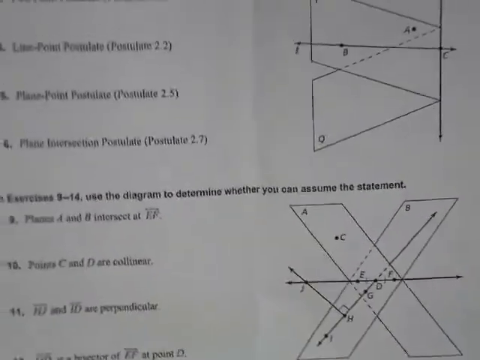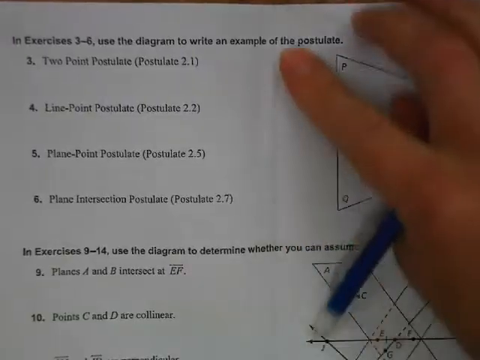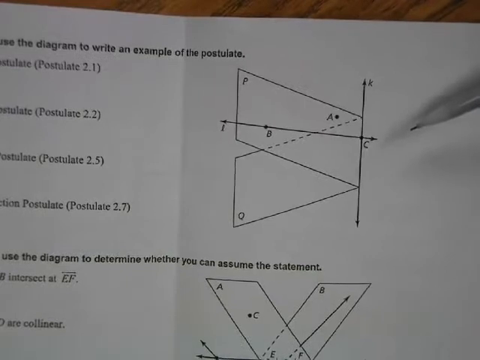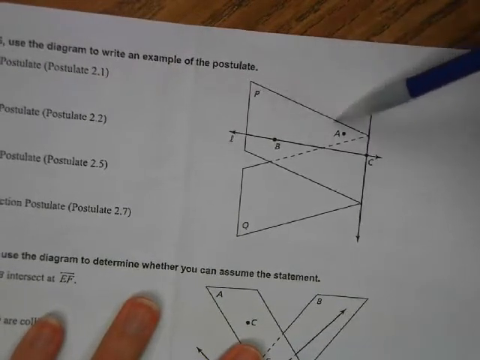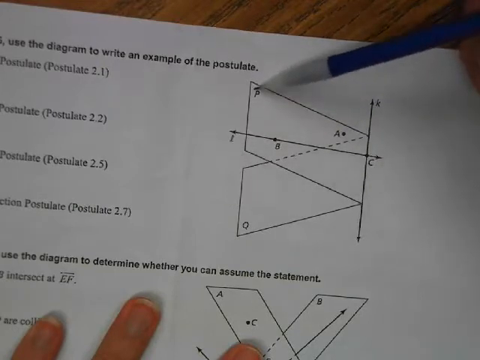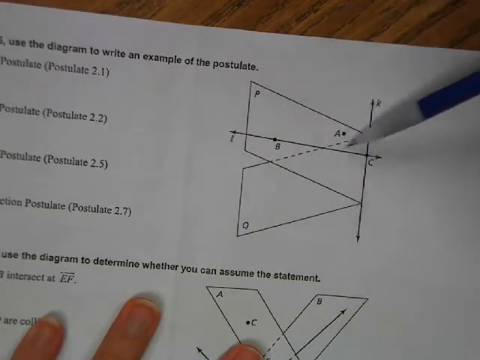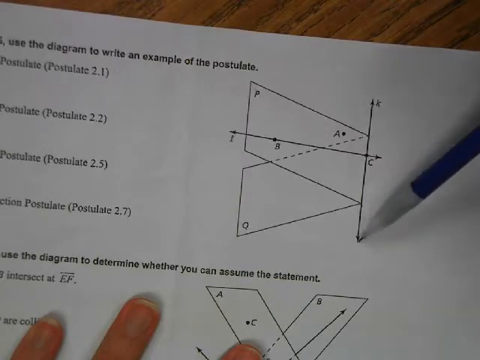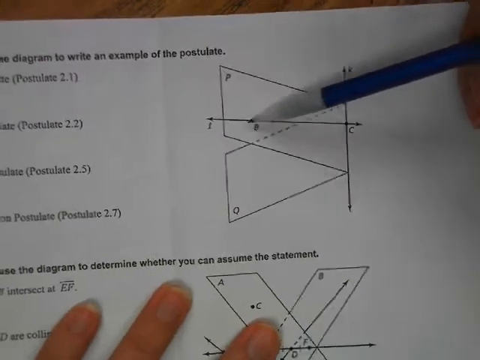Inside, you're going to be reading 2 other diagrams. So the diagram that we're using for problems 3 through 6, we have 2 planes, plane P and plane Q, that are intersecting at line K. So you have to kind of imagine that.